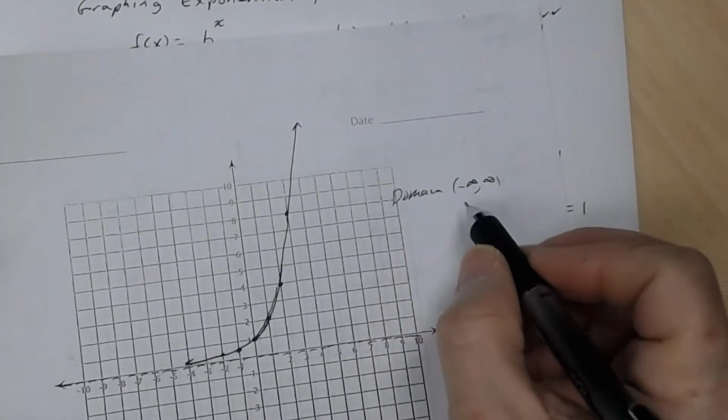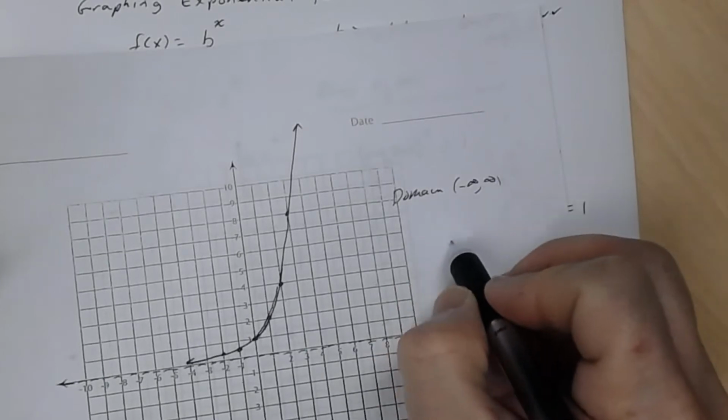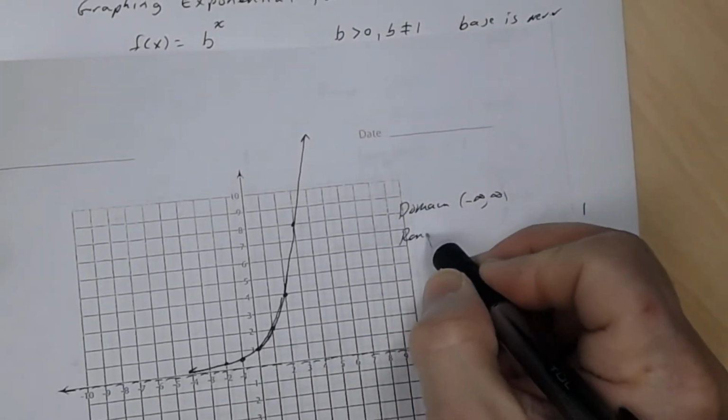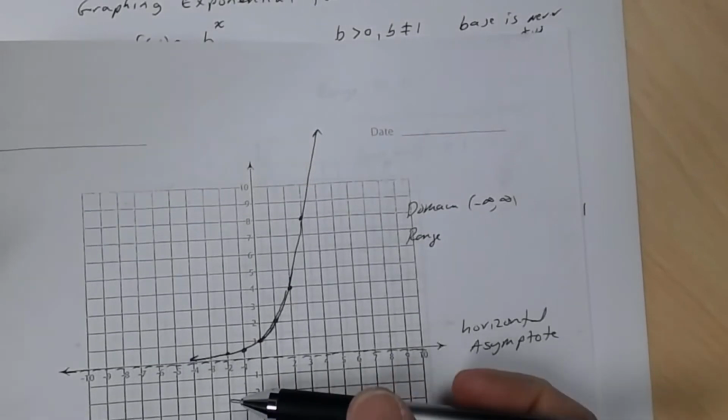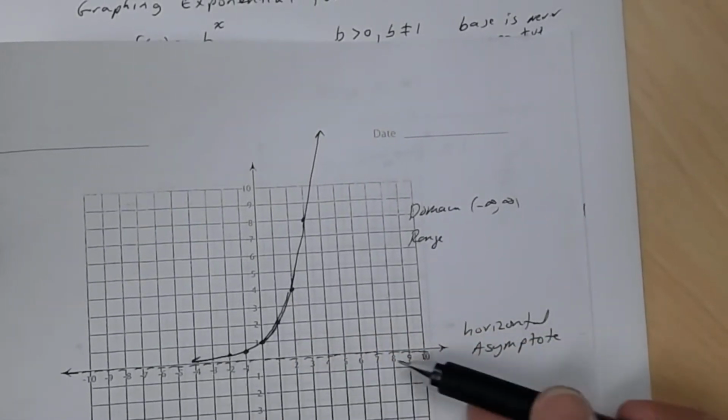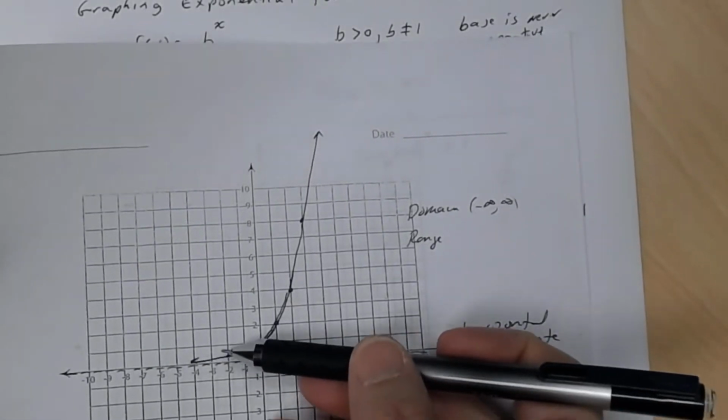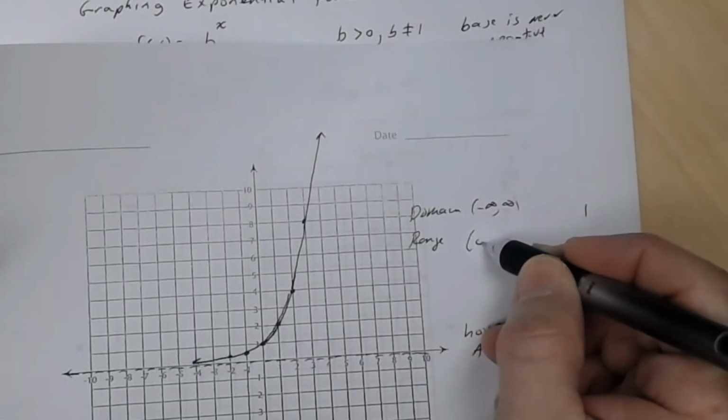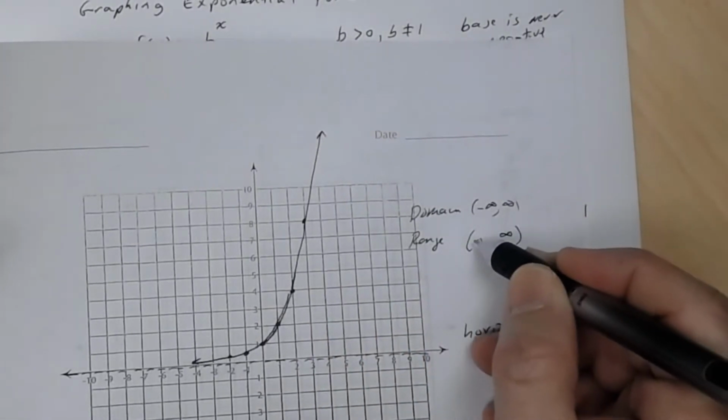In fact, it's going to be all real numbers always for every exponential function because you can use any number for x. But the range depends on where your horizontal asymptote is and whether the graph is above or below it. So in this case, since the graph is above y equals 0, you're going to say from 0 to infinity with parentheses though. Okay, not bracket.